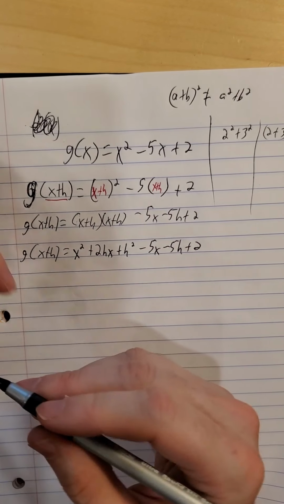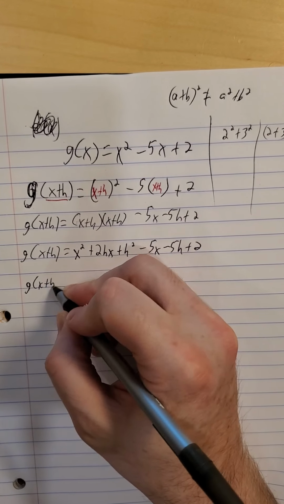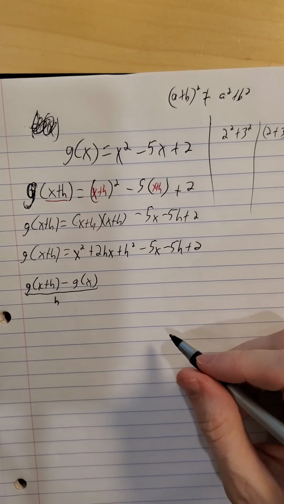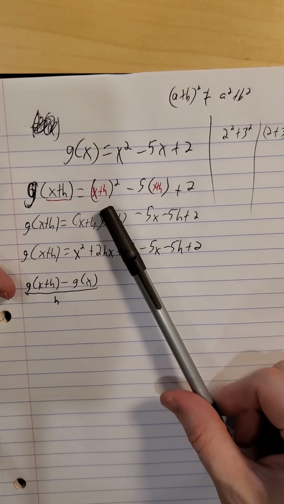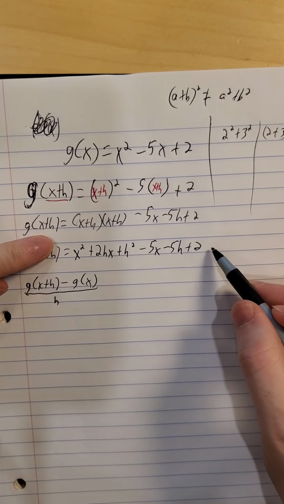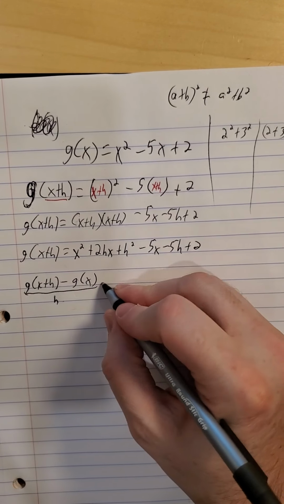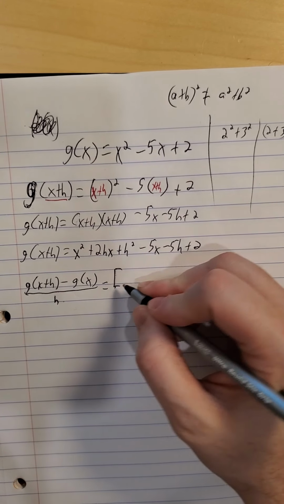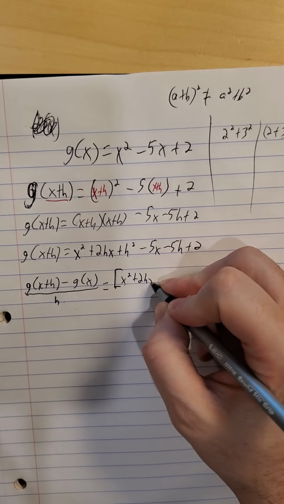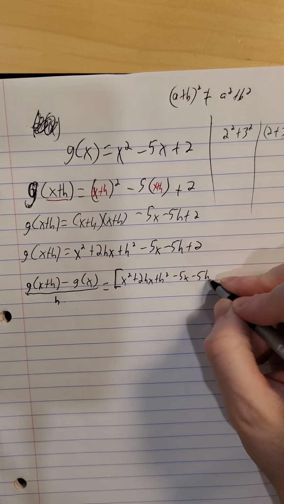They might ask us to do things with that. They might ask us to also find (g(x + h) minus g(x)) all over h. In this case, it's another question of substitution. I already know what this piece looks like. I know what this piece looks like, and I'm just subbing an h in at the bottom. So g(x + h), that's our x squared plus 2hx plus h squared, minus 5x minus 5h plus 2.